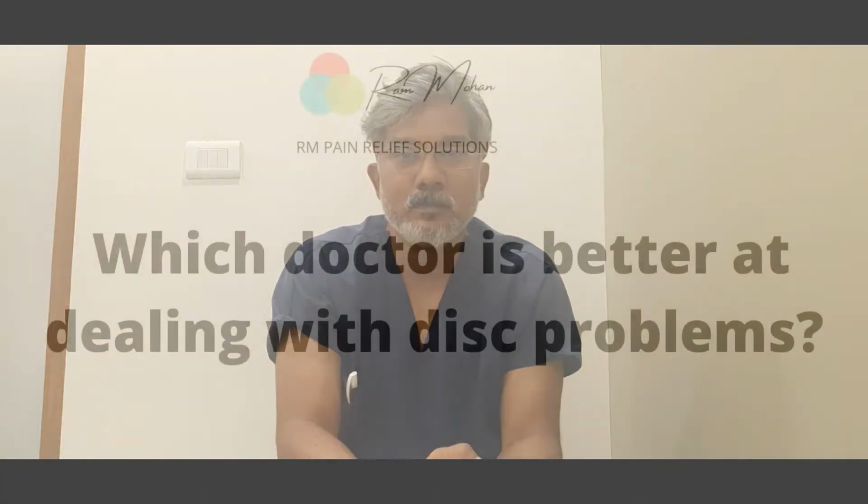You should seek medical help if the pain has been bothering you for more than 6 weeks, that's about 1.5 months. If the pain is severe, if it is not improving with simple painkillers, and it is worsening. If the pain is associated with numbness and leg weakness also, you should seek medical help.